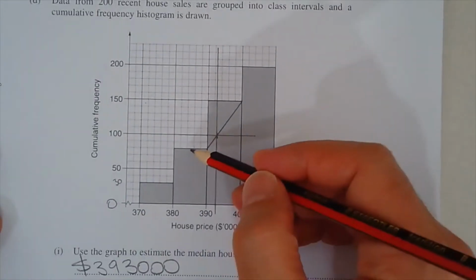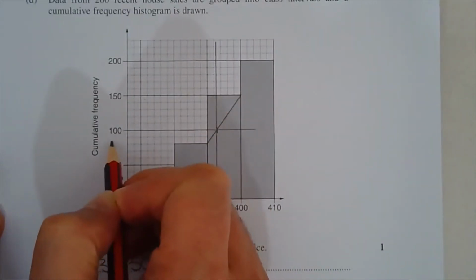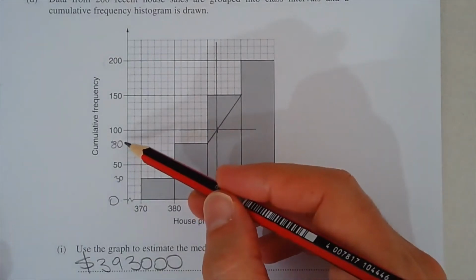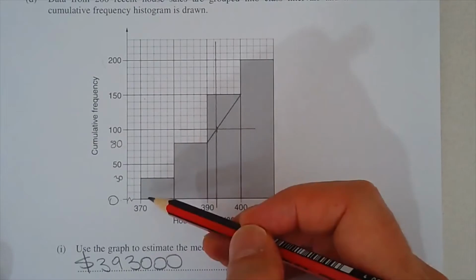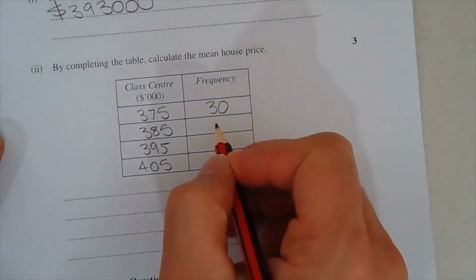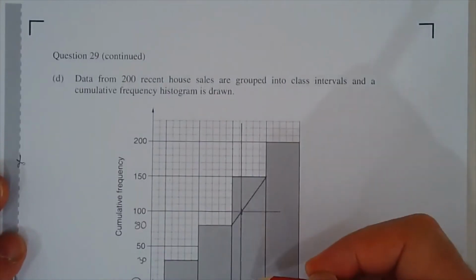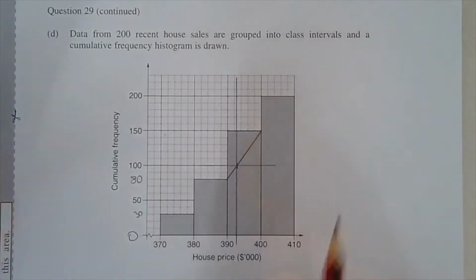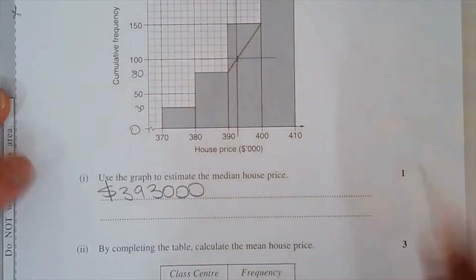Now the next one along, this class here, that's 80. But the frequency is not 80. That's the cumulative frequency, which also includes the 30. So it's going to be 80 minus 30, which is 50. Now the 395, this column here, is 150, so 150 minus 80, which is 70.